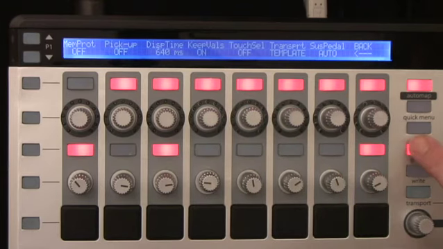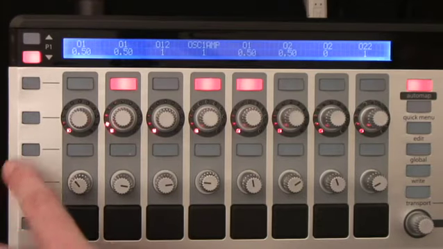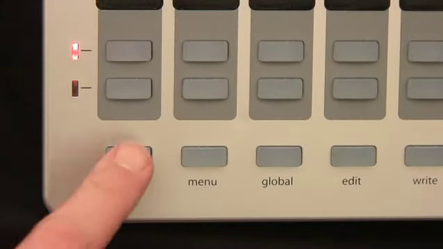This means that only the row select buttons can be used to call up a row on the LCD screen, or the Preview button on the 0SL.